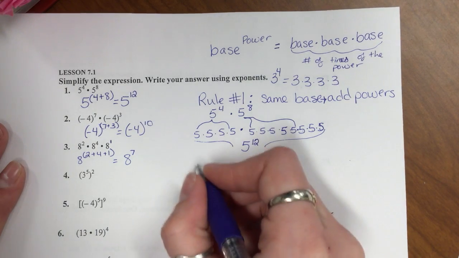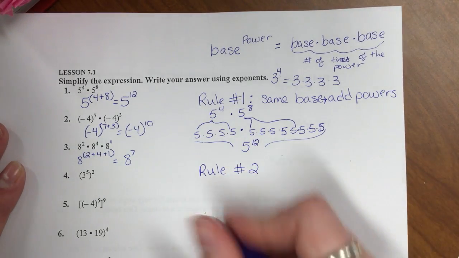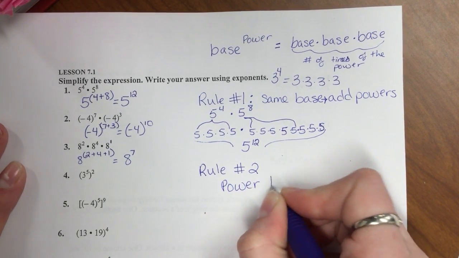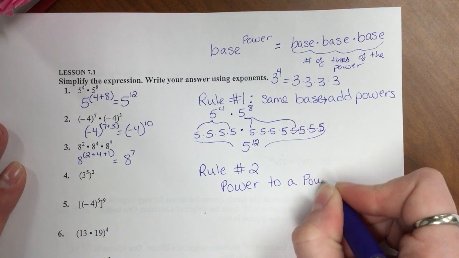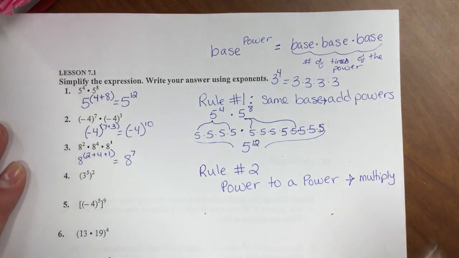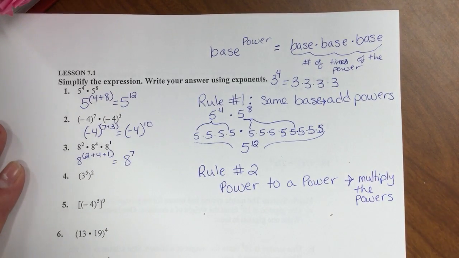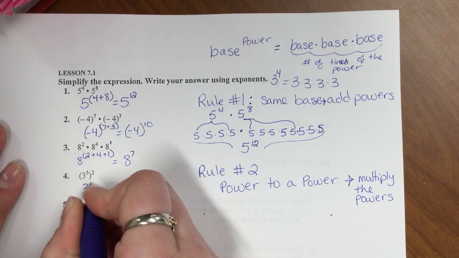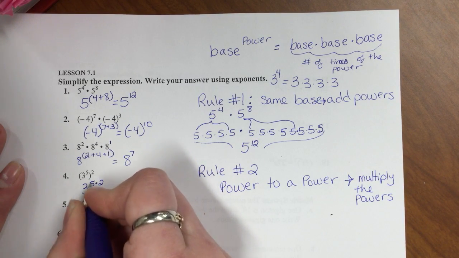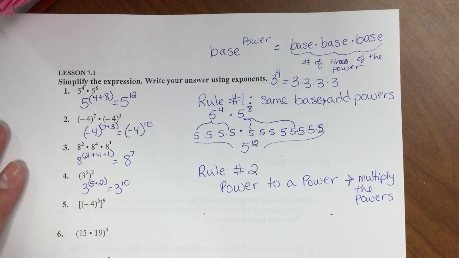Now this brings us to rule number 2. Power to a power: multiply the powers. So using the shortcut, 3 to the 5th squared, we multiply the powers. 5 times 2 is 10. Now I'm going to show you why that works.